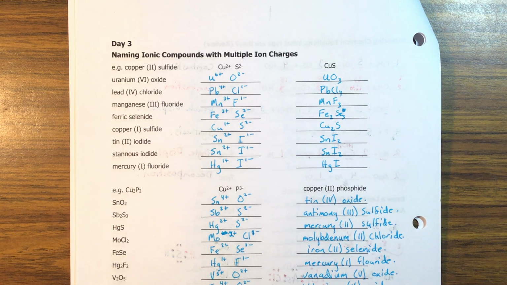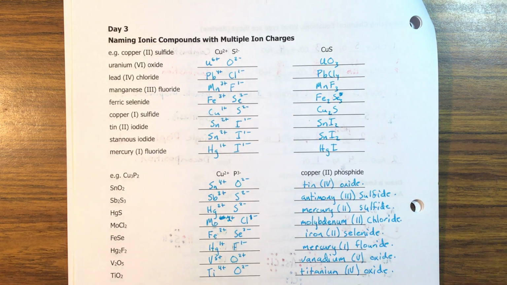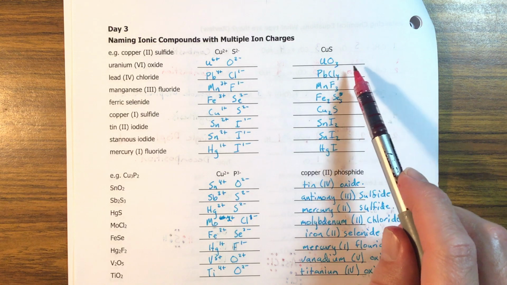Let's take a look at day 3 homework. We'll go over the answers. If you don't want to listen to my voice, you can just pause it and correct from what you see. But I'm going to read the name of the ion and I'm going to read the chemical formula.